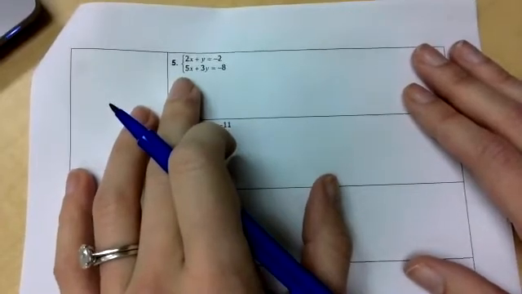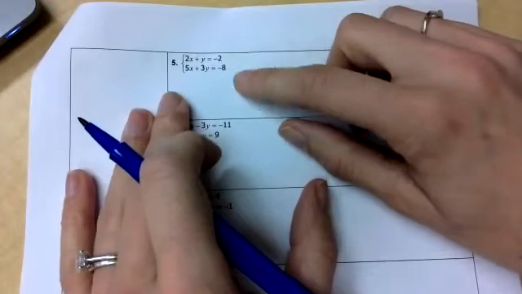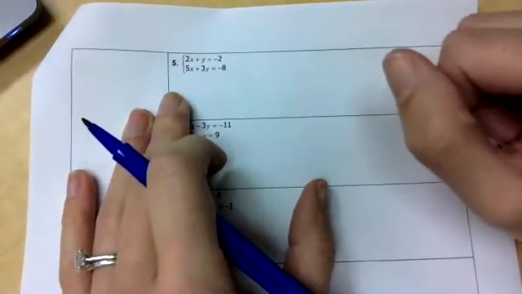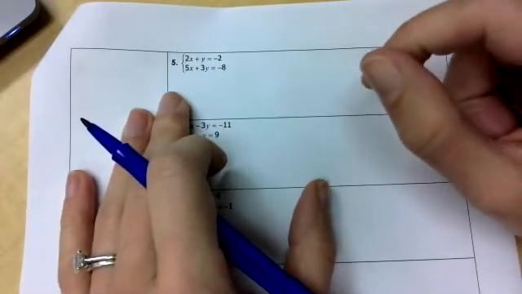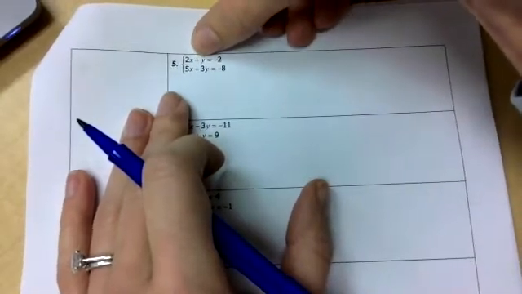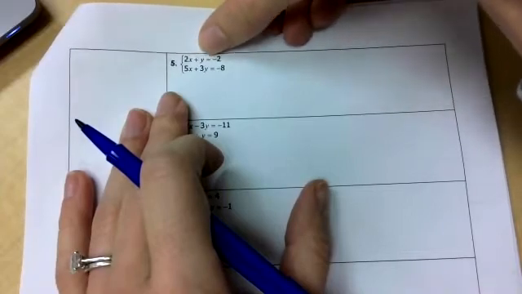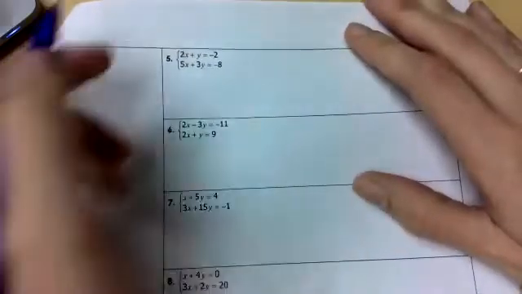We have to isolate a variable. So we want to look at the two equations and figure out which equation is easier to work with to get a variable by itself. And it looks like this top one might be a little bit easier because y is already by itself here. There's not a number in front of it. So I could just subtract 2x on both sides, and then that would give me y by itself. So let's do that.